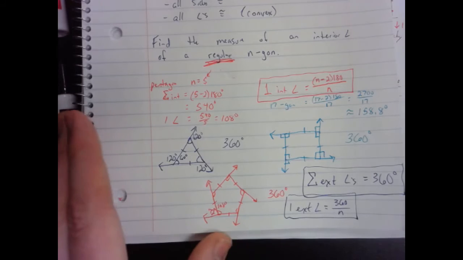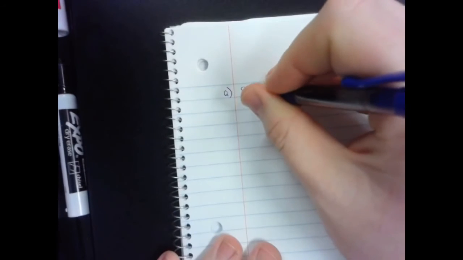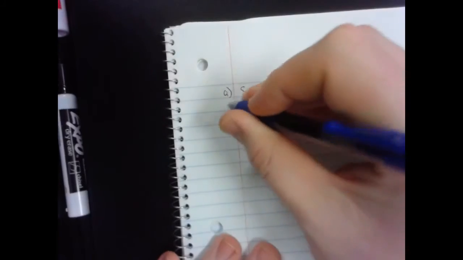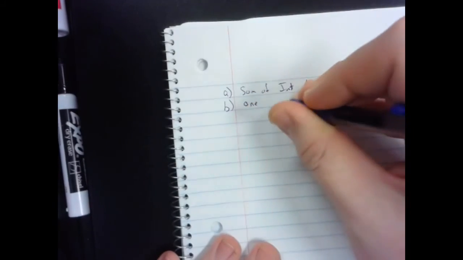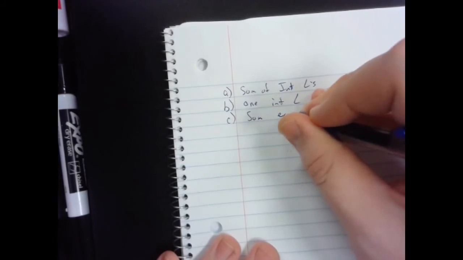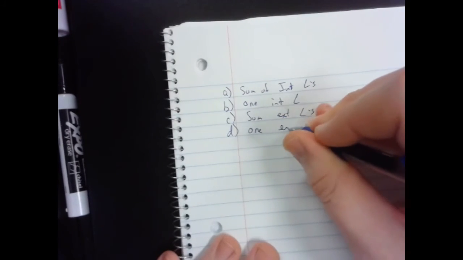All right. So here, what is this going to look like on a test? On a test, I'm going to ask you, given a shape, I want to know, A, the sum of the interior angles. B, I want to know the measure of one interior angle. C, I want to know the sum of the exterior angles. And D, I want to know the measure of one exterior angle, right? And then I'll give you a shape, right? And maybe I'll put something like, let's do something easy. We'll do a septagon, okay?